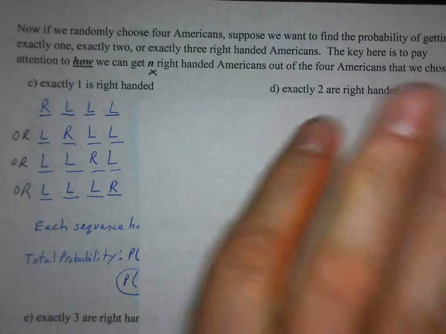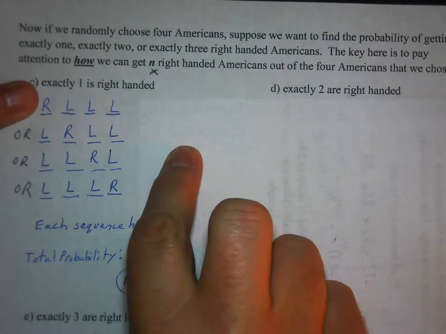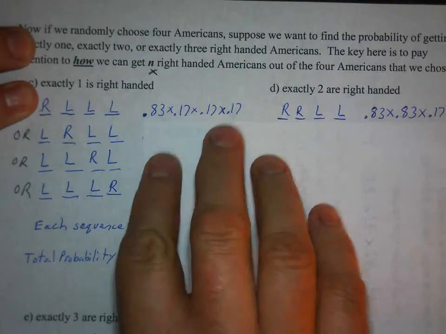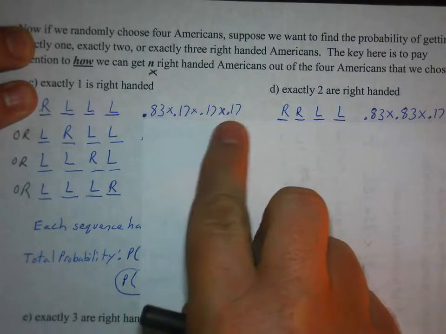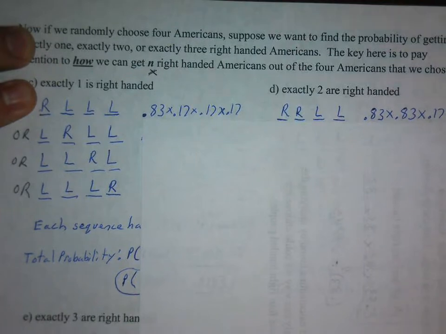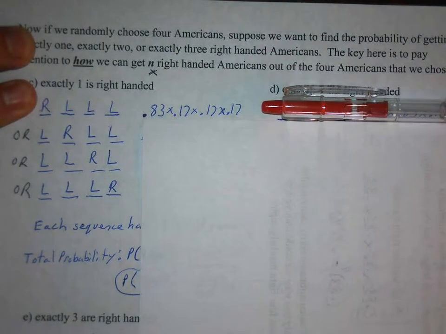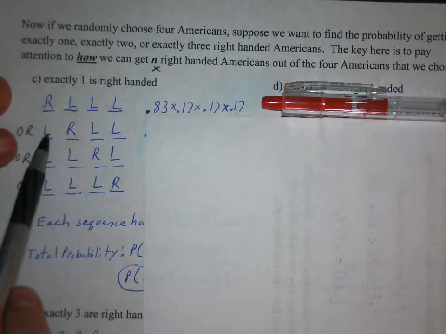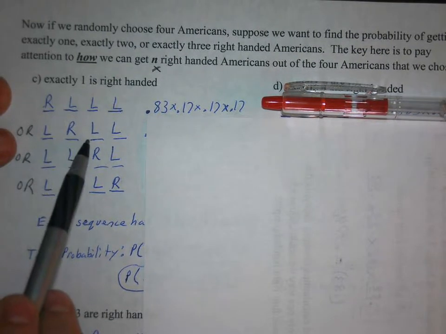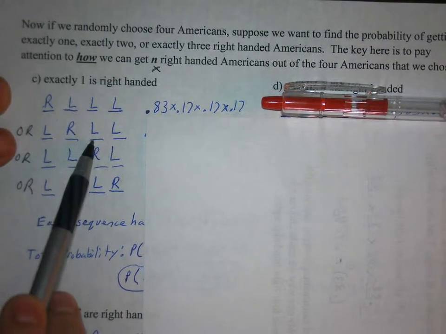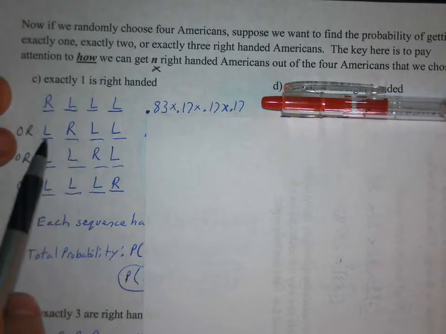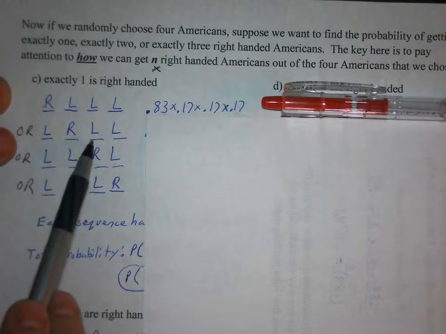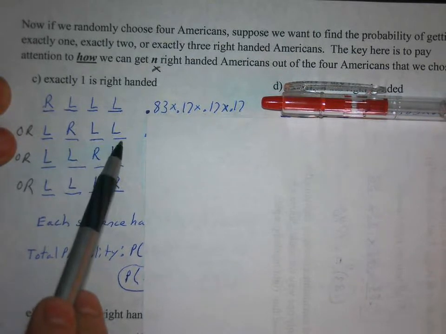Okay, so when we go through and find the probability that you get right, left, left, left, 0.83 is the probability of the first one, and then 0.17, 0.17, 0.17. Okay, so the second one is 0.17 times 0.83 times 0.17 times 0.17.